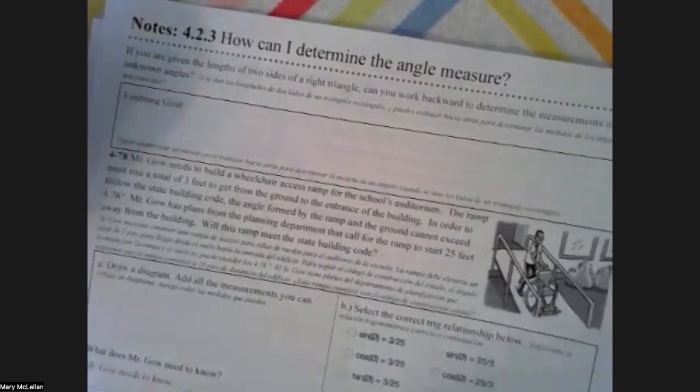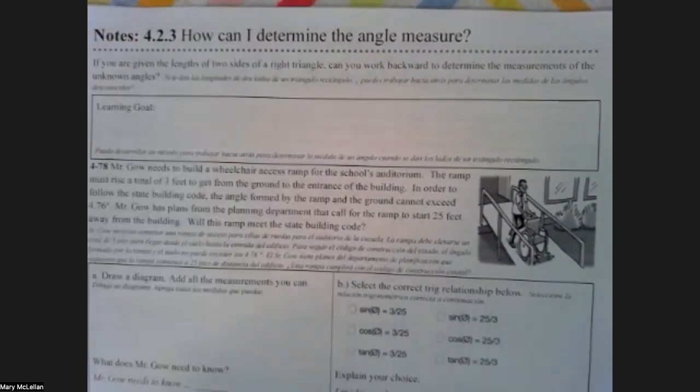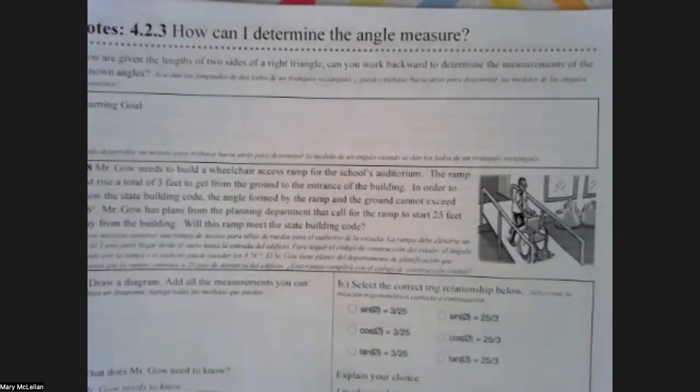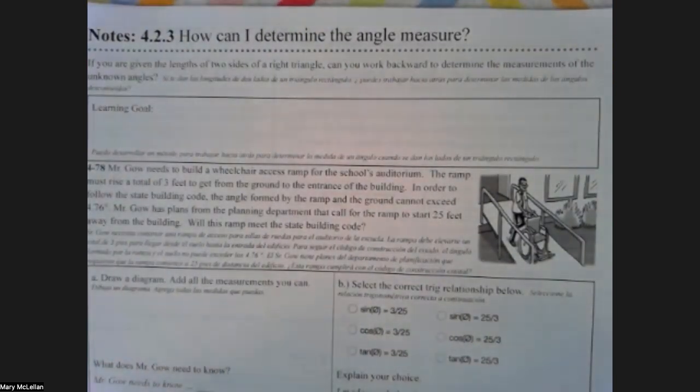Okay, so the question is, how can I determine the angle measure? If we're given the lengths of two sides of a right triangle, can we work backwards to determine the measurement of the unknown angles? And we have a learning goal, which is that we can do just that.